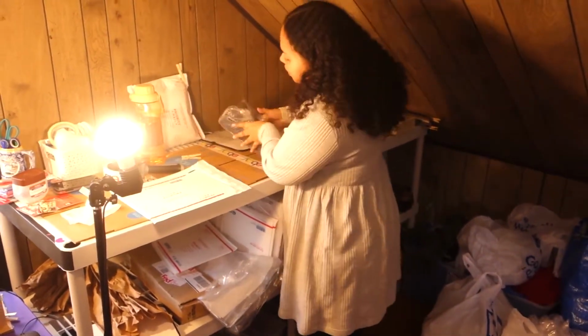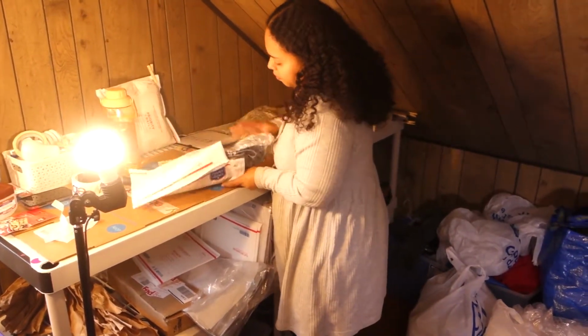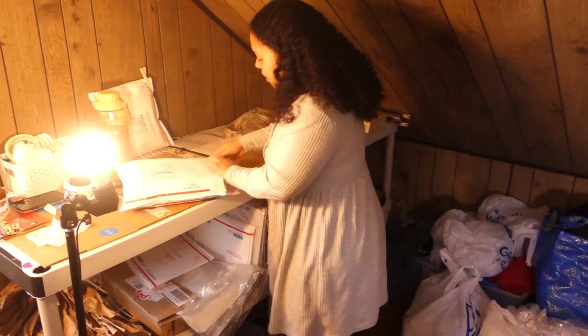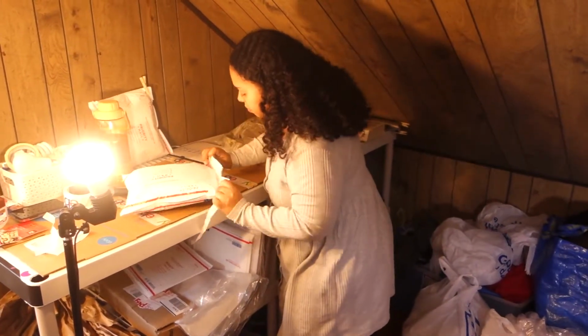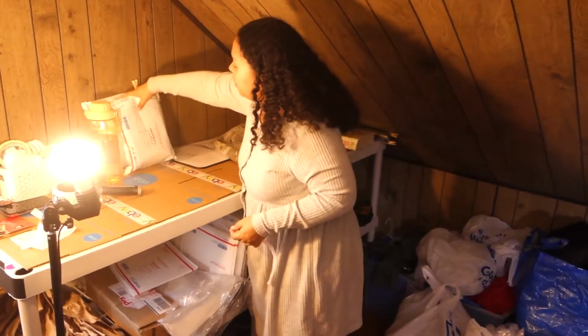Alright, so again, took the tag off, placed it in the envelope, seal it up, and then put the tag right back on. So one at a time, and we do that.